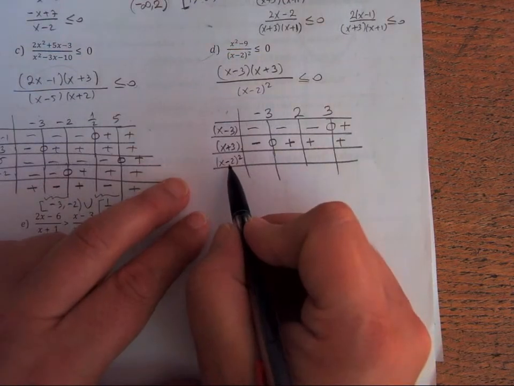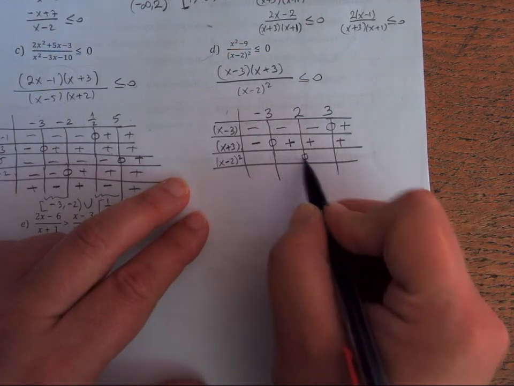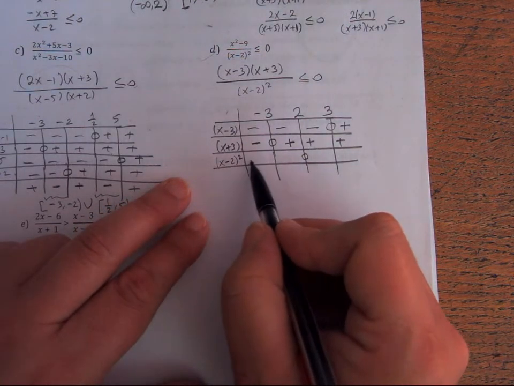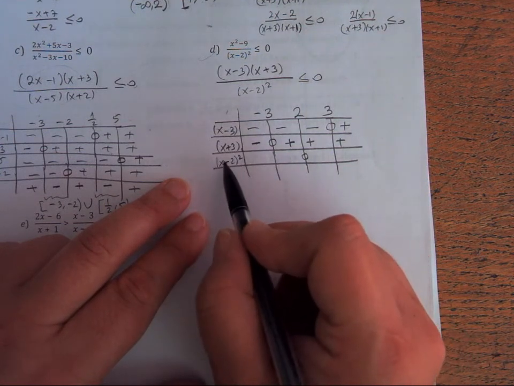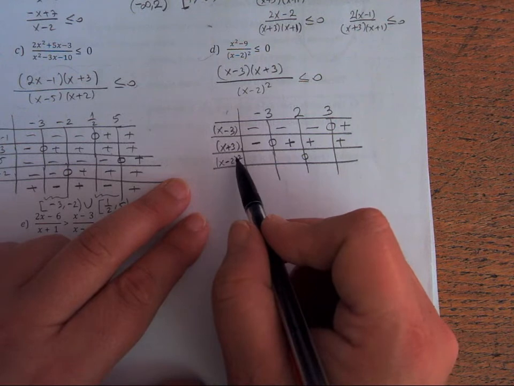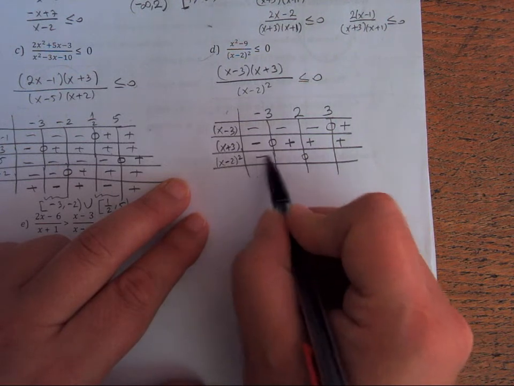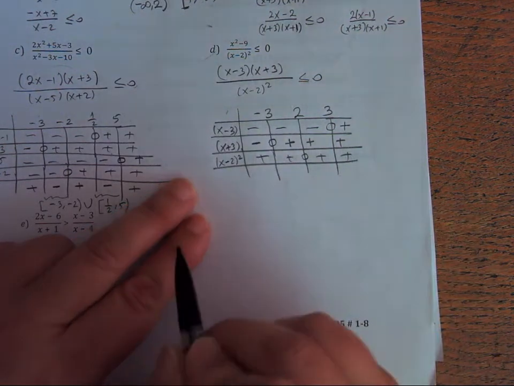Okay, x minus 2 squared is 0 at 2. But any other number you substitute here, because you are squaring, you get a positive value. So positive all the way. Now collect.